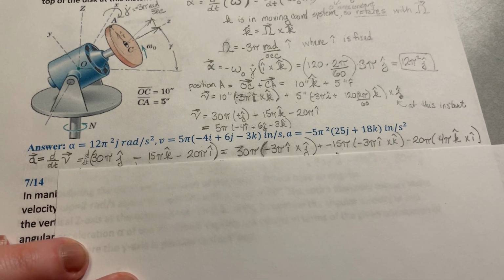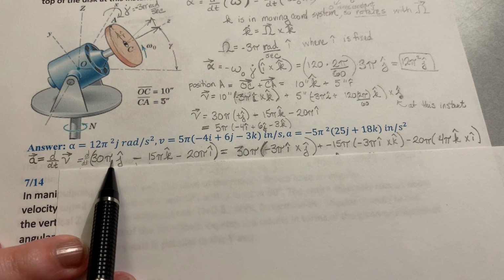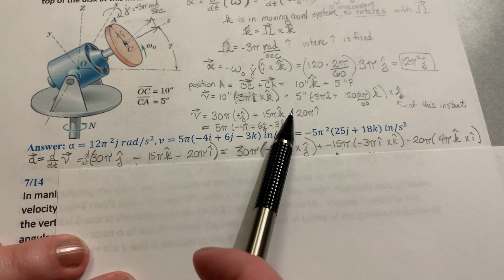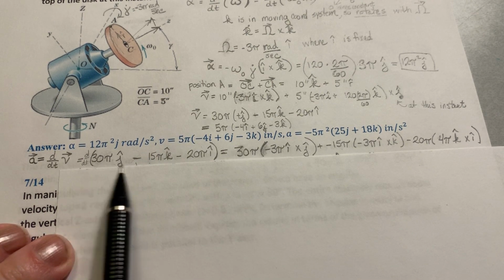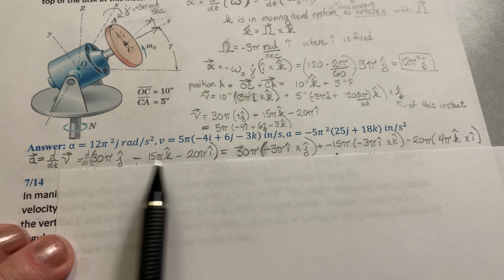Now this is where people mess up, because if you're going to start with the equation that we derived for the velocity and take derivatives of that, you have to remember which of these are rotating in which ways.